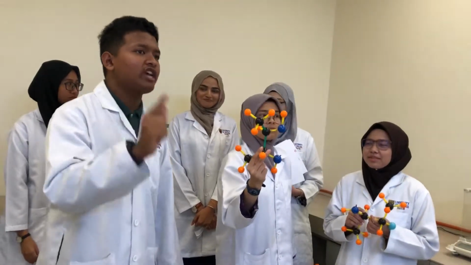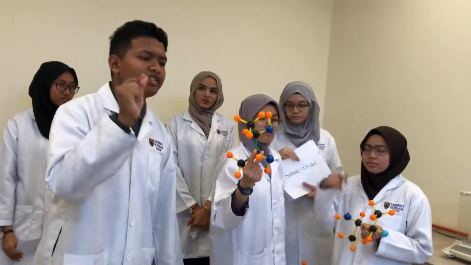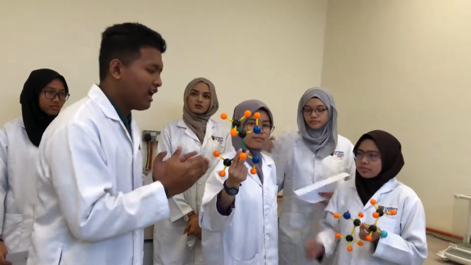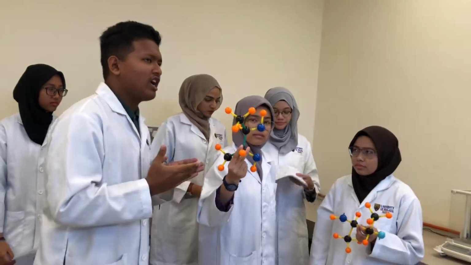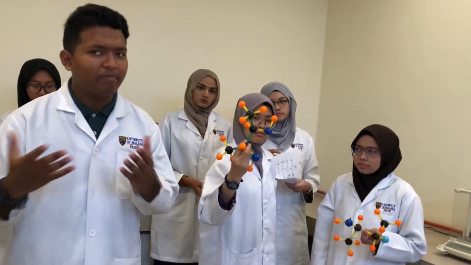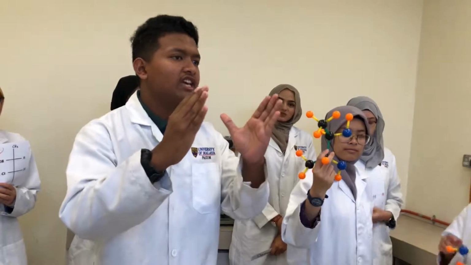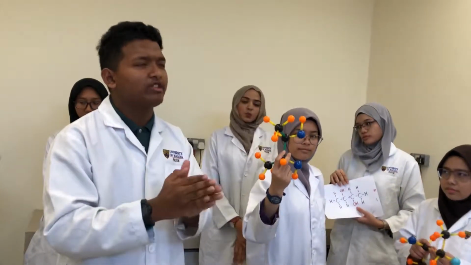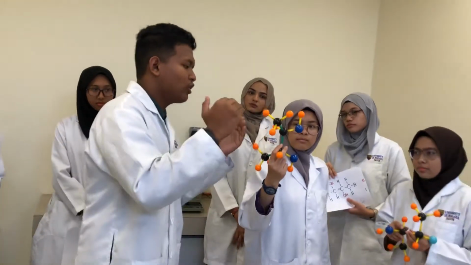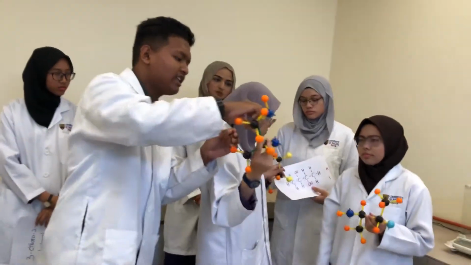But we need to notice that there is a meso compound in this arrangement. So what is a meso compound, guys? A meso compound is a structure that resembles itself identically across a plane of symmetry.